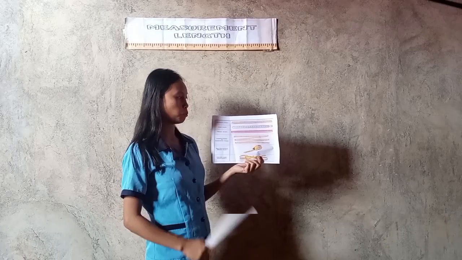We put the pencil at the end of the ruler, and we can count what the measurement of this pencil is, and we have the point of 15. We have 15 centimeters.